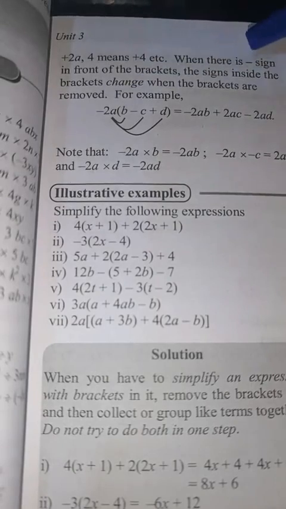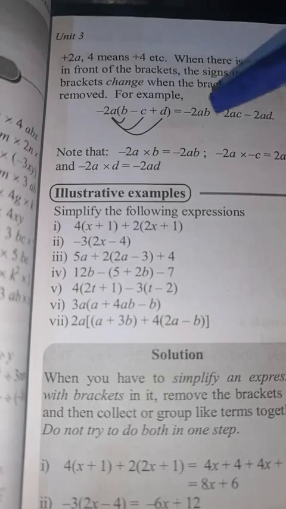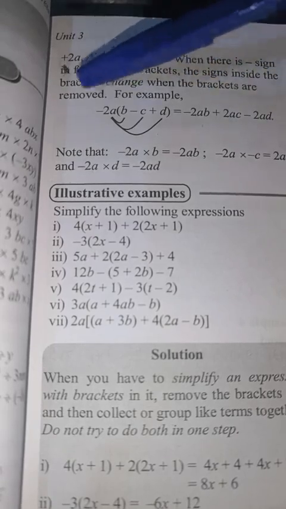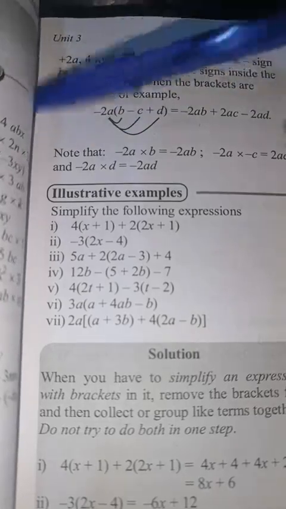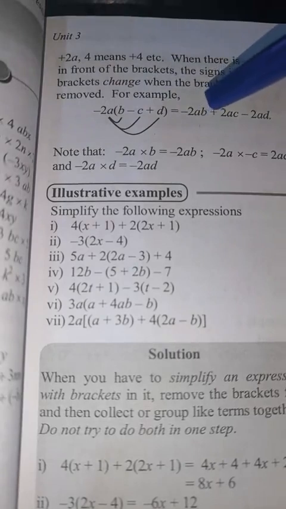So when there is a negative sign in front of the brackets, what do we do? The signs inside the brackets change when the brackets are removed. So let's look at a demonstration here. Now we have negative 2a outside the whole bracket, and inside the bracket we have b minus c plus d.